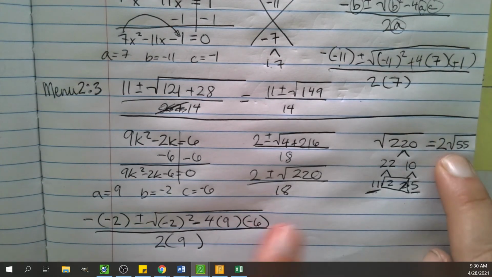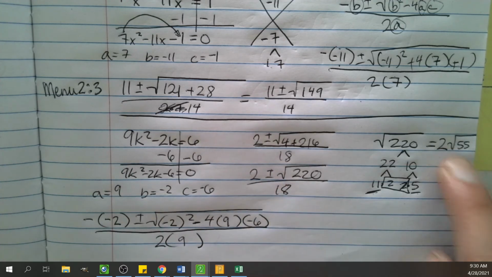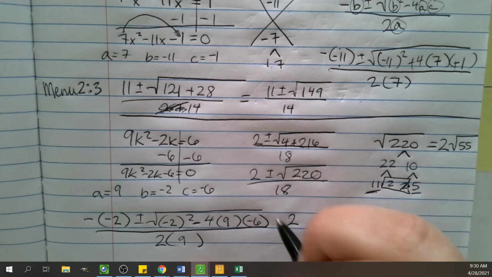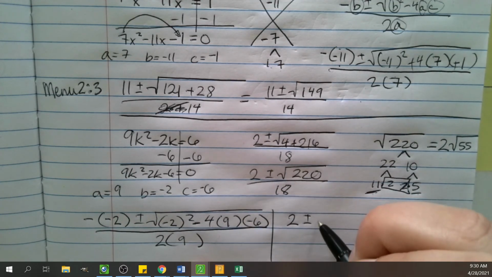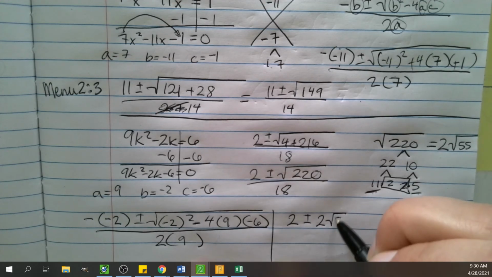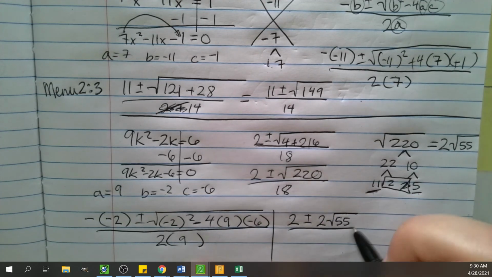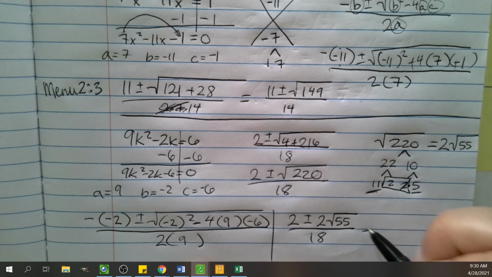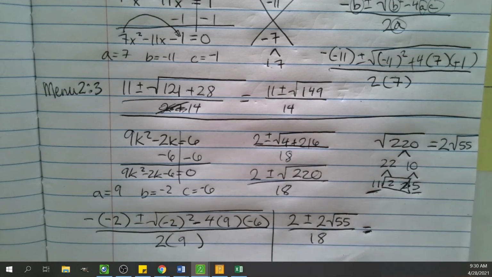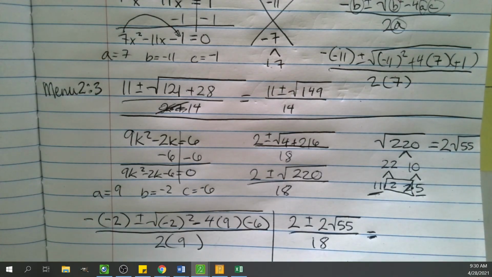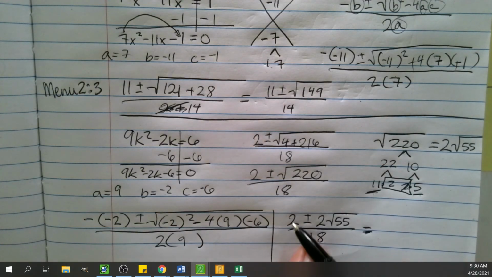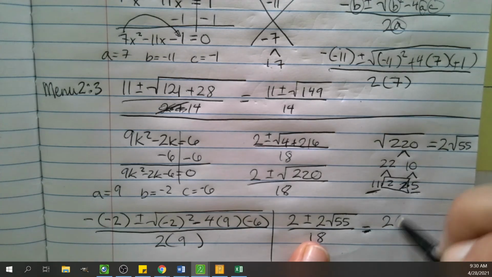Good. So I'm going to take this and replace that right here. Roland, what can I take out of both of these on the top? 2. Yeah. I'm going to think of this as 2 times 1.